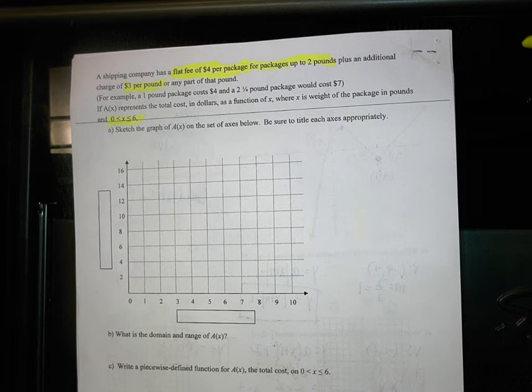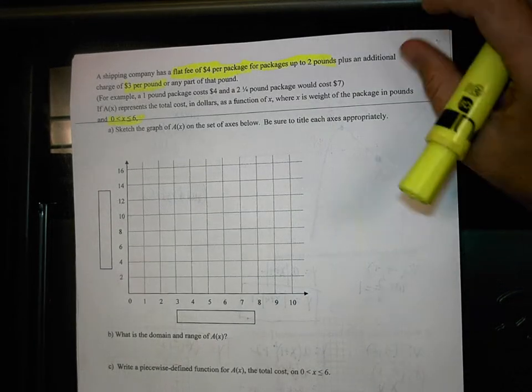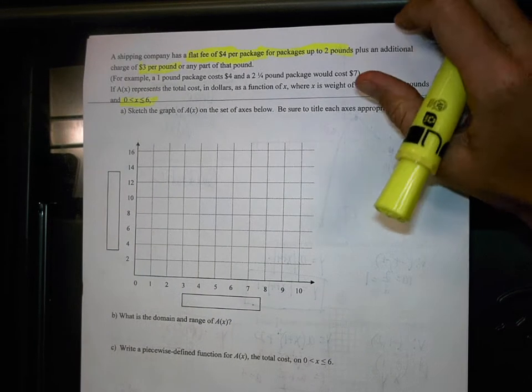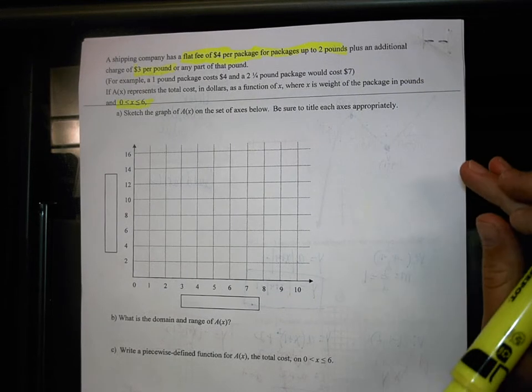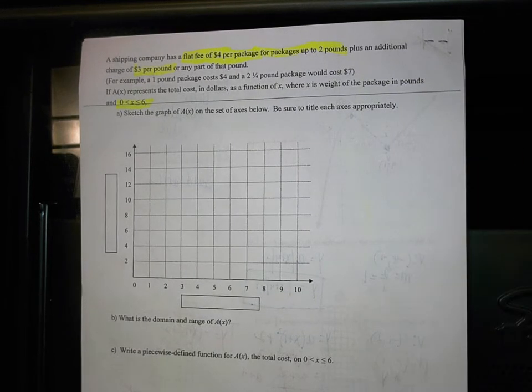Yeah, that's good. So we're going to sketch the graph. Okay, so we want to make sure that we understand everything, which sounds like we're not quite sure. So a shipping company has a flat fee of $4 per package for all packages up to 2 pounds. For instance, if you were to go to the post office and say, I need to mail this box of cookies to my friend, and let's say it weighs 2 pounds, they will charge you a flat fee of $4. Okay?